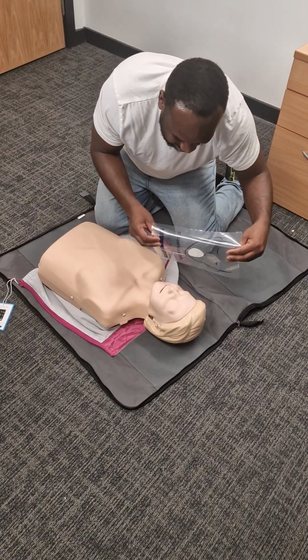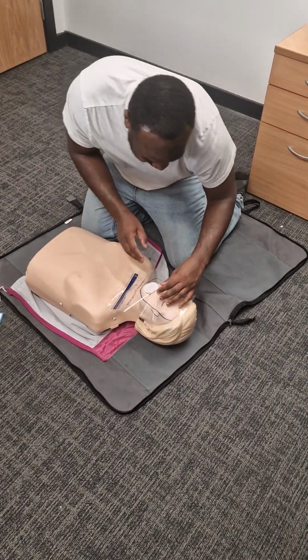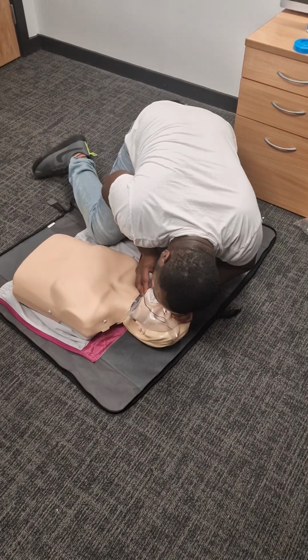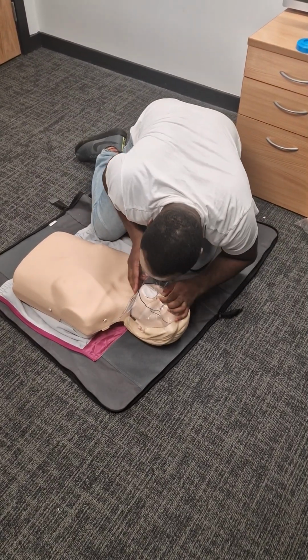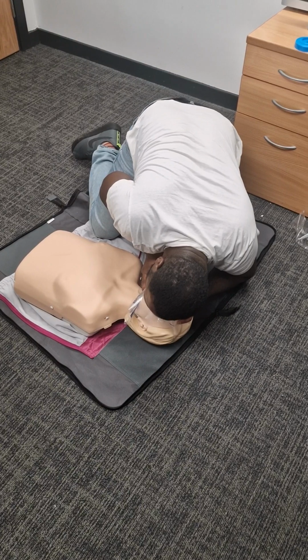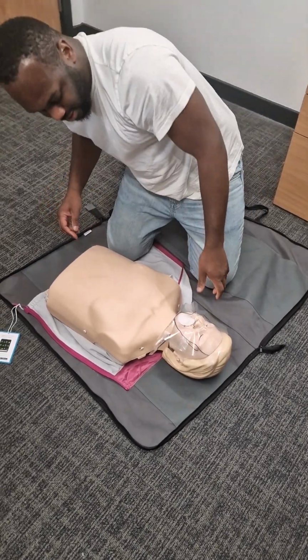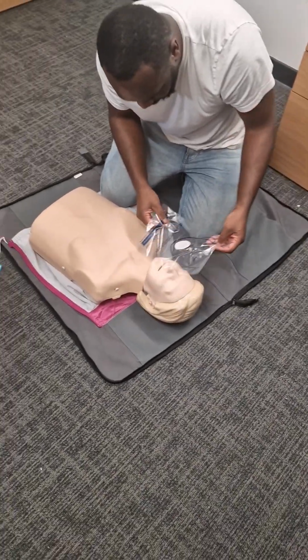Try and get that consistency right. 30 chest compressions, 100 to 120. So try not to close the airway. Okay, so no air's going in there. So what things do you need to check for, obstruction-wise? I'm checking if there's anything in there.